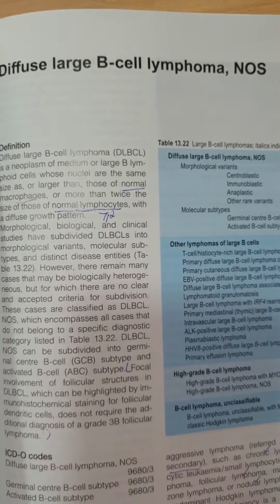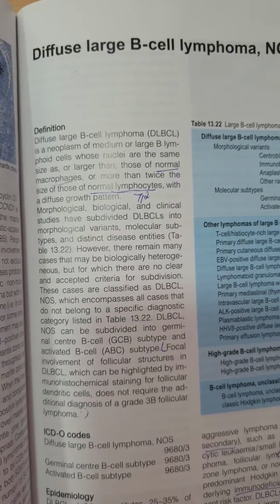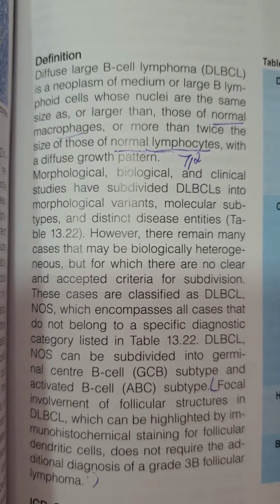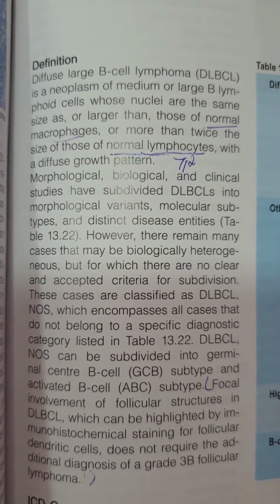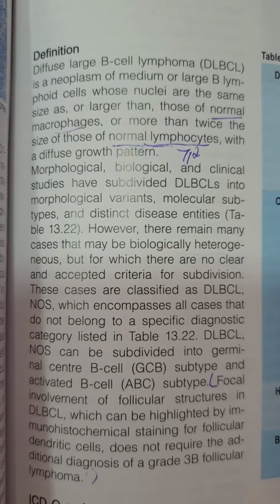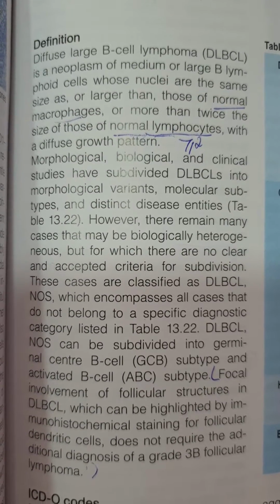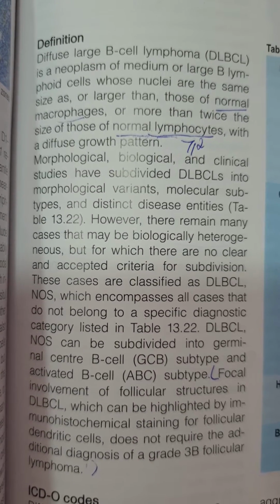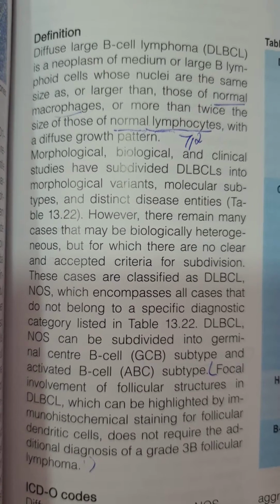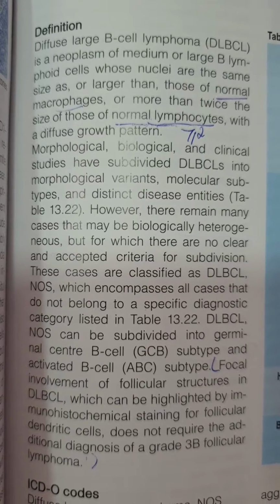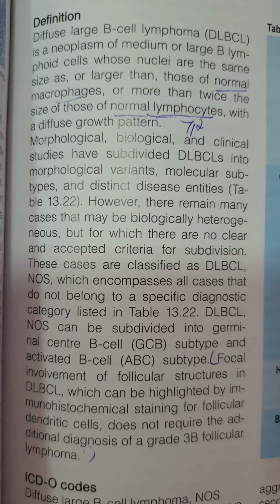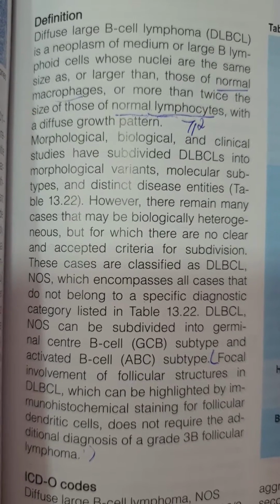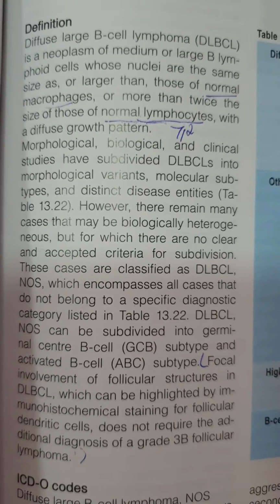Today we are going to learn about the diffuse large B-cell lymphoma NOS category. In diffuse large B-cell lymphoma, the tumor cells are larger than a normal macrophage and more than or equal to 2 times the size of normal lymphocytes. Then there are several morphological variants and molecular subtypes which we will go into further detail.